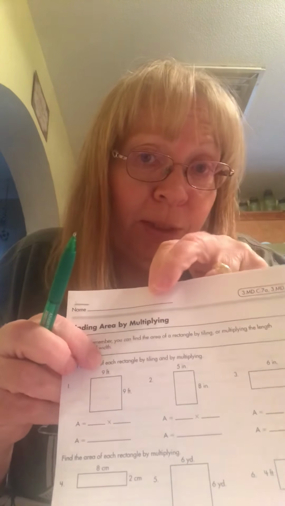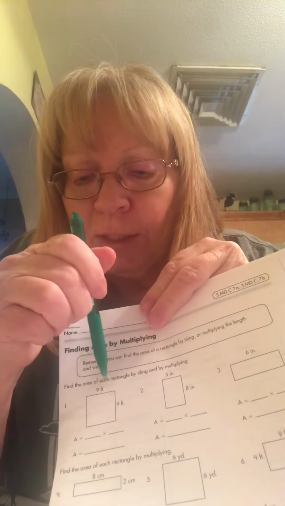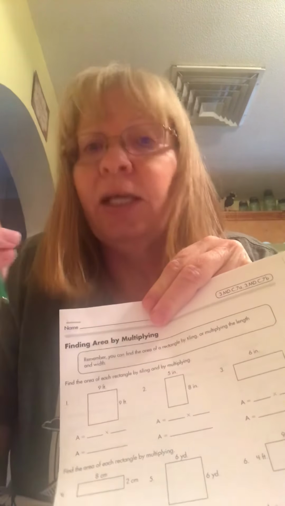So for this very first one, we have 9 times 9 because this is a square. So I just do length times width. And 9 times 9, I know nobody's done the 9s yet, but everybody has a multiplication chart and they can look that up. And remember, we can do the 9s on our hands. If I have my fingers like this, I can go 1, 2, 3, 4, 5, 6, 7, 8, 9.